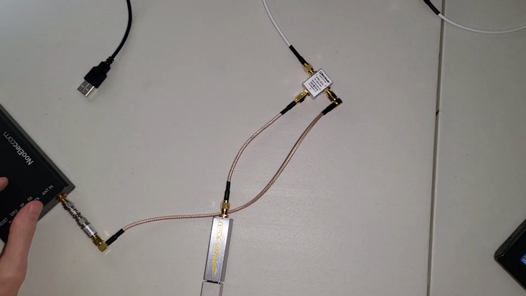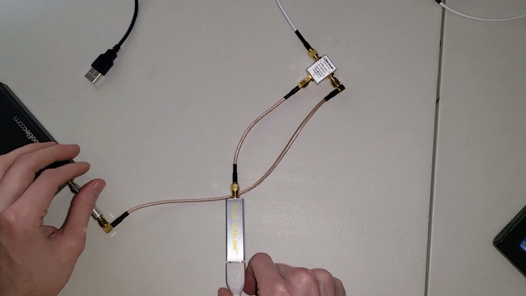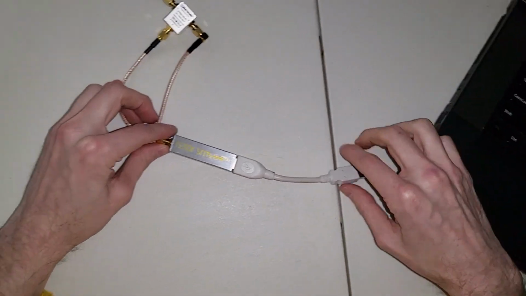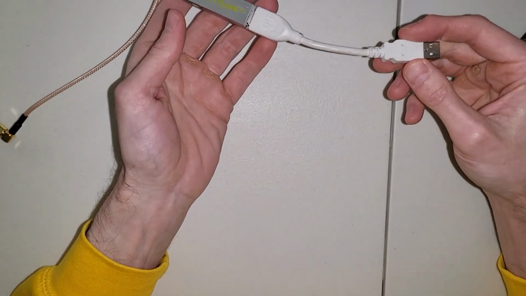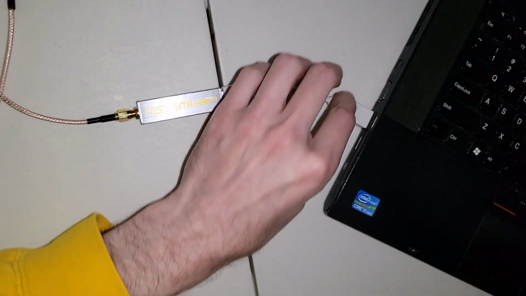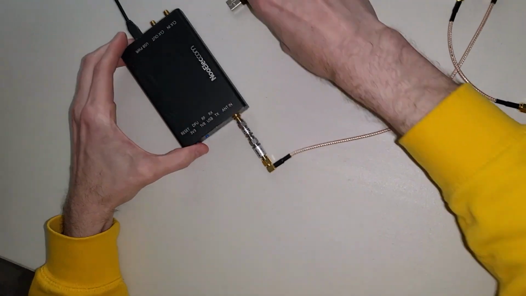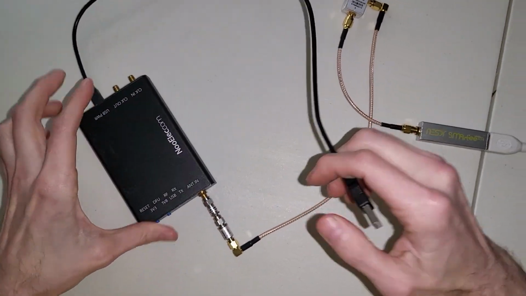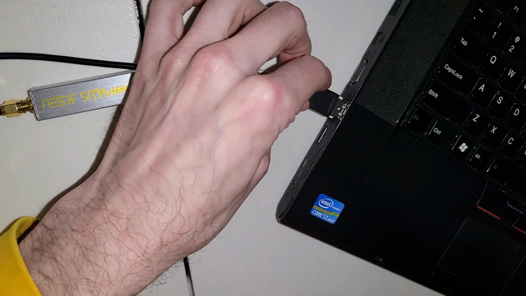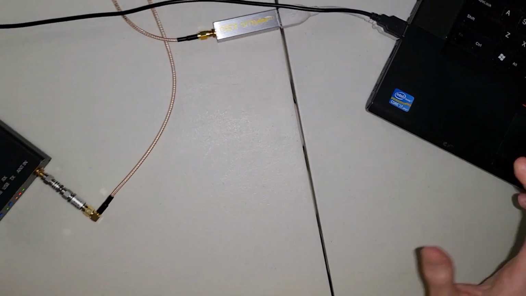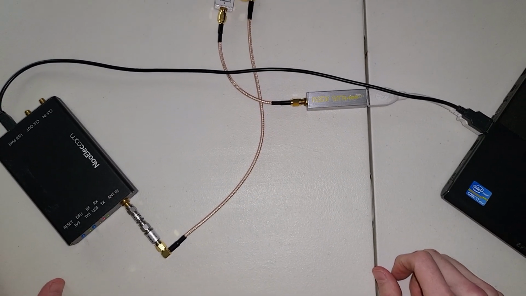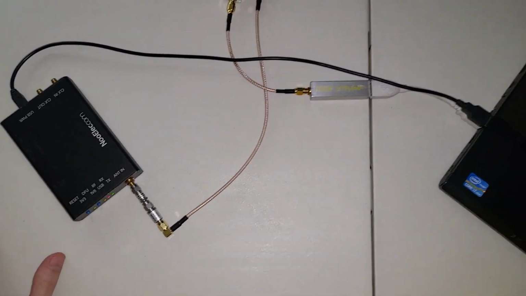So now we're ready to connect the RTL-SDR dongle to the laptop. So connect this to a spare USB port on the laptop. Now connect the HackRF to a spare USB port on the laptop. All right, now all of our hardware is set up and we're ready to switch over to the virtual machine, and I'll show you how to set up the software.